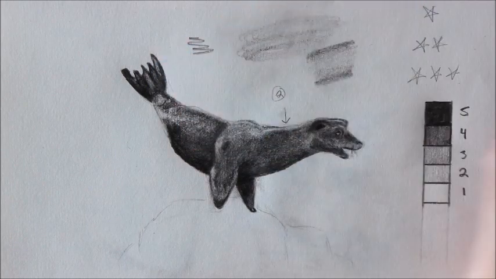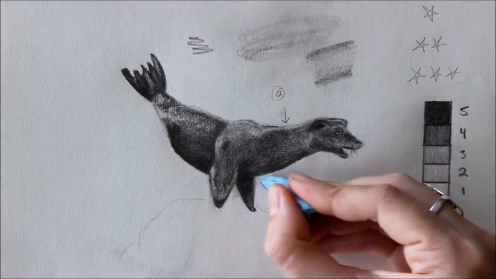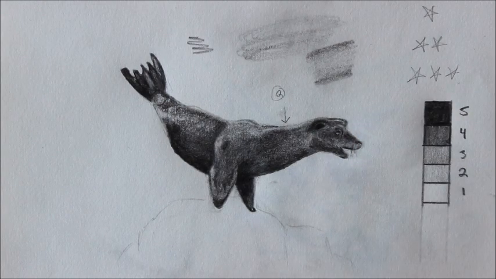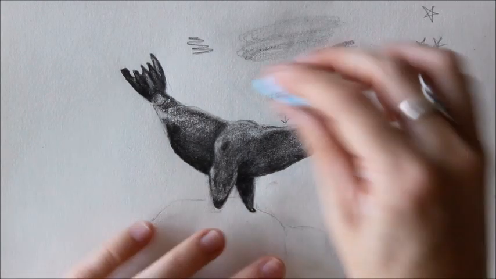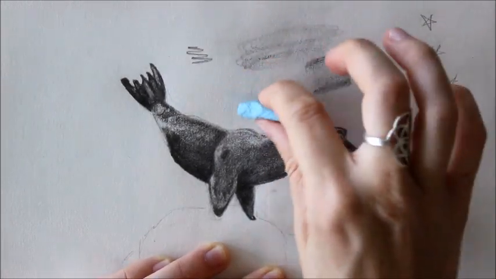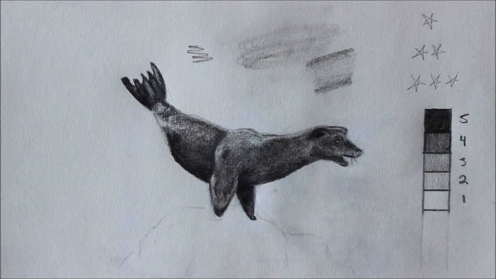This is the last thing you should be doing. Finishing touches with your eraser, and we're done. We'll erase my 2 because I don't need it anymore. And voila, we have a finished drawing.